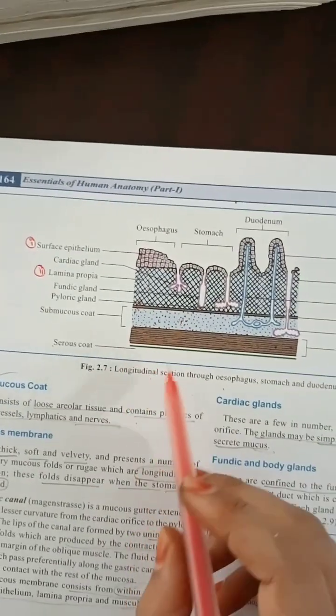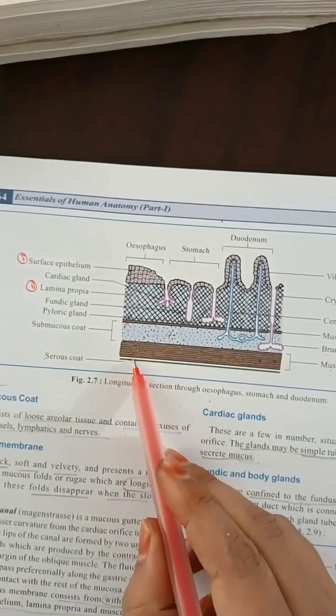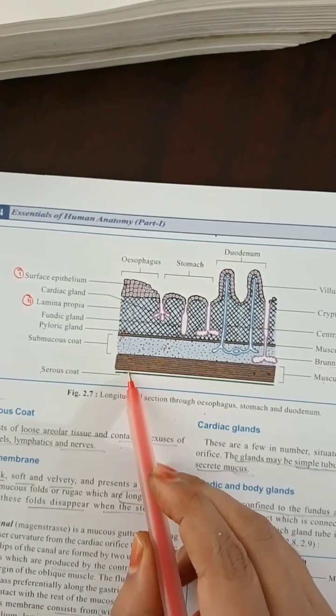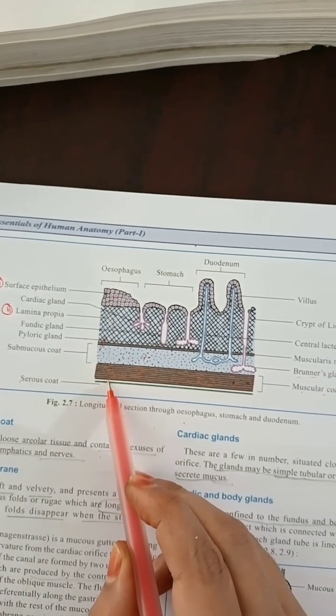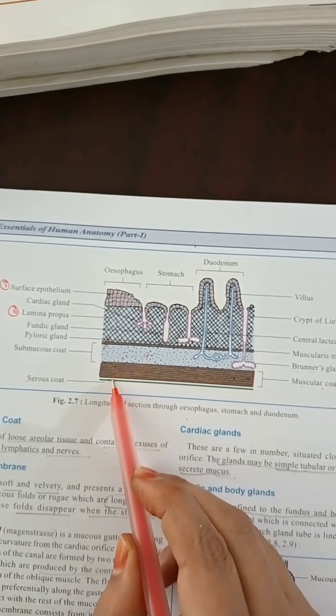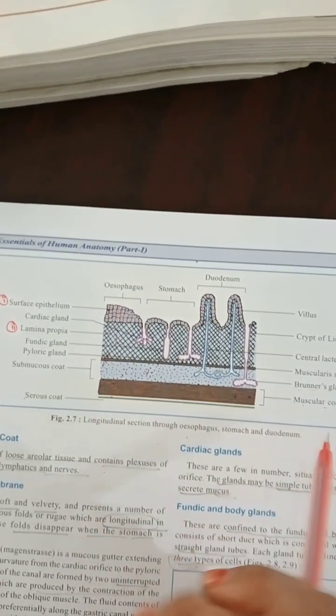And after that, there is the serous layer. In the case of the esophagus, we call it the fibrous layer or adventitia, which also contains areolar tissue and a larger amount of elastic fiber as well.